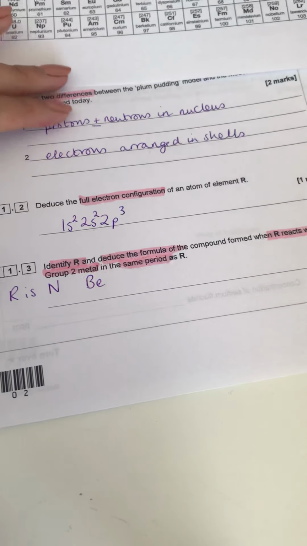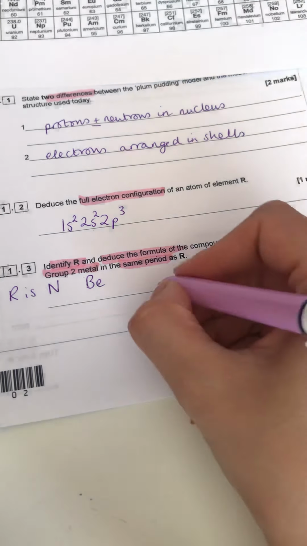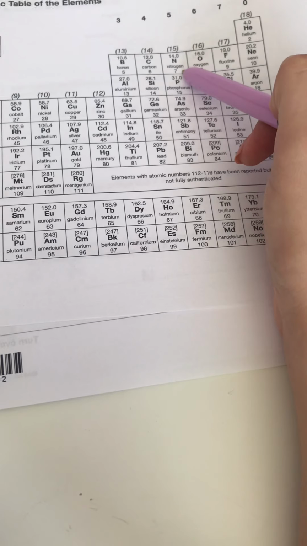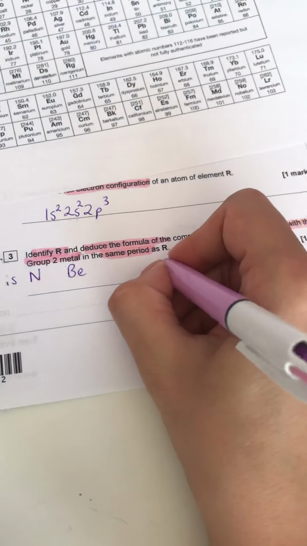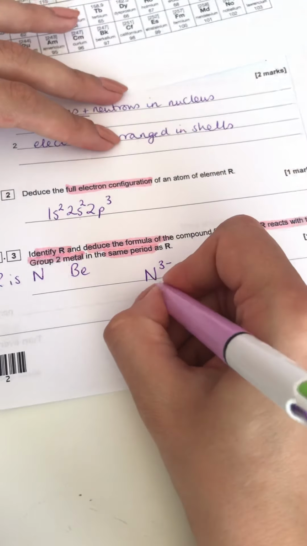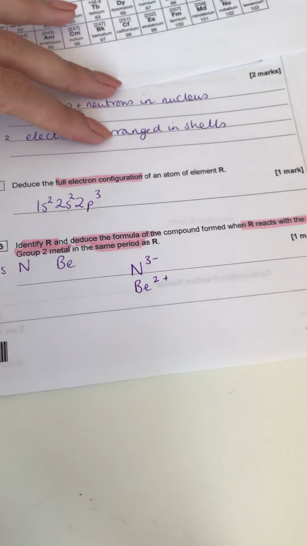Now I need to work out the formula of the compound formed when these 2 things react together. So nitrogen, we know has got 7 electrons in total, not in its outside shell. But it has got 5 electrons in its outside shell, meaning that when nitrogen reacts, it will form an N3- ion. Okay, because it's going to gain 3 electrons to have a full shell. Be, we know is in group 2, is a little easier, so Be will form a 2+ ion. Okay, so now we know the ions formed for both of our elements. We can identify the formula when these 2 react.